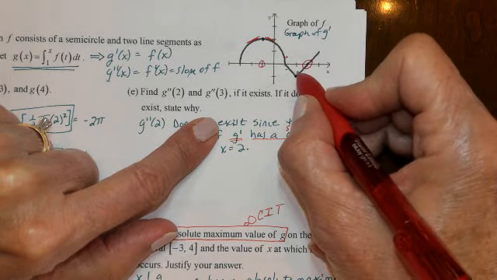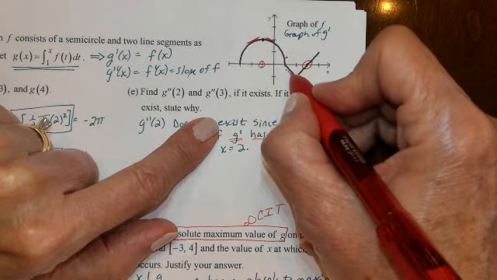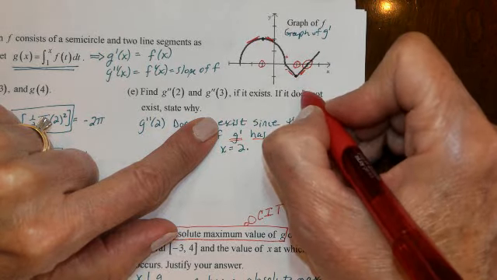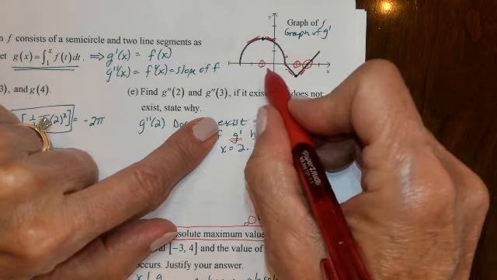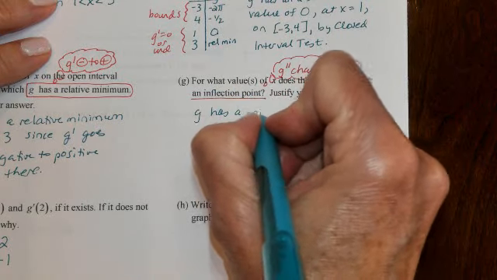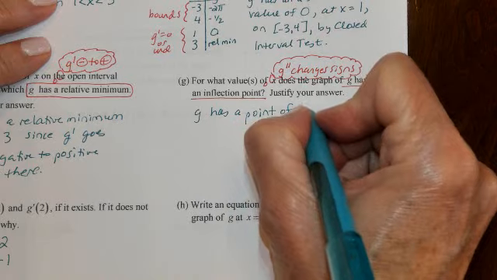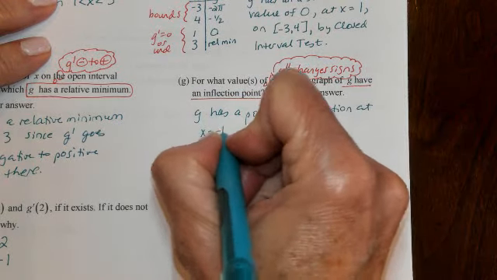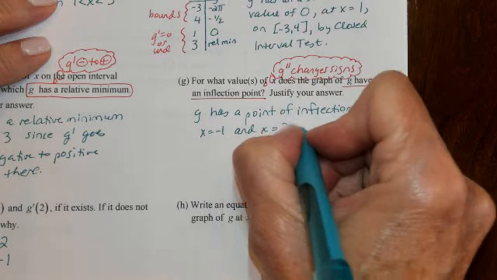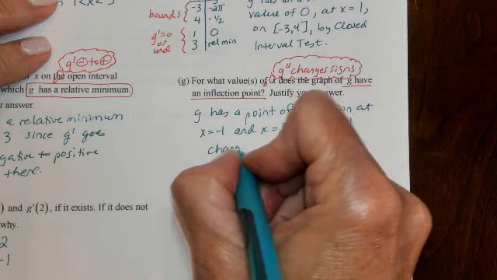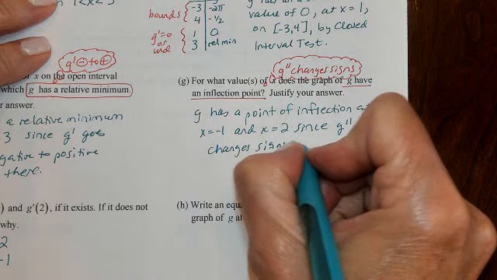Here at x equals 2, the slope changes signs again. It goes from negative to positive. So at x equals 2, we have another point of inflection. So x equals negative 1 and x equals 2. G has a point of inflection at x equals negative 1 and x equals 2, since G double prime changes signs there.